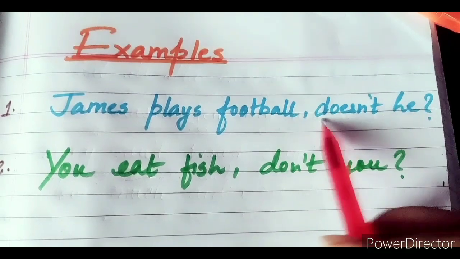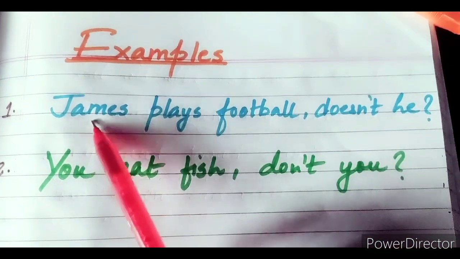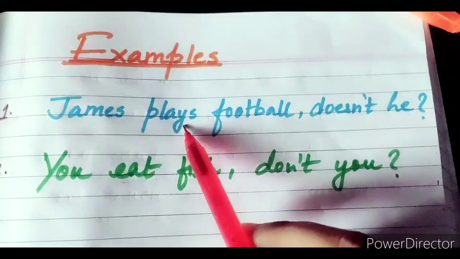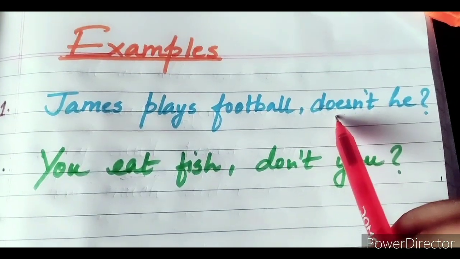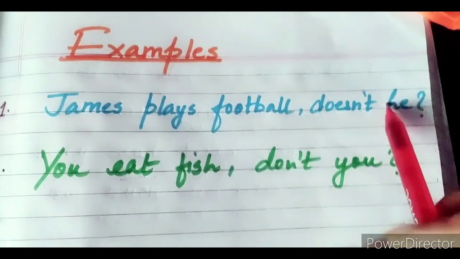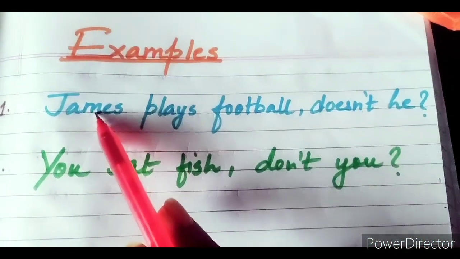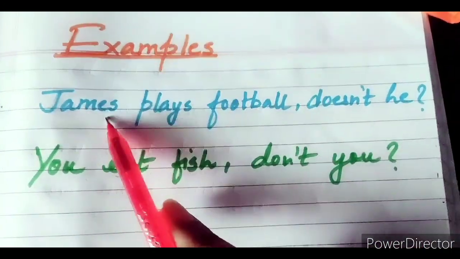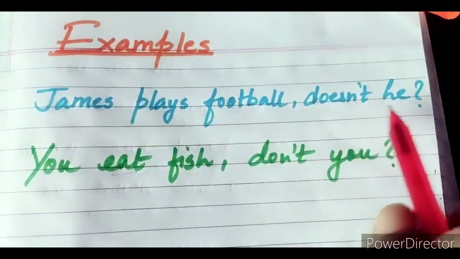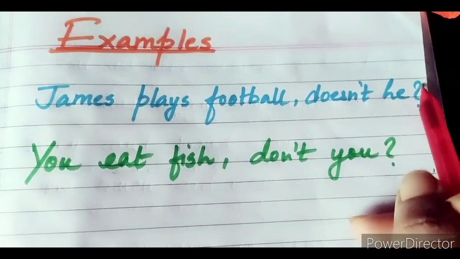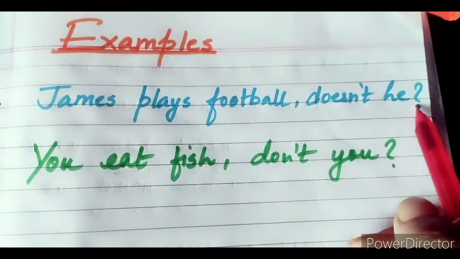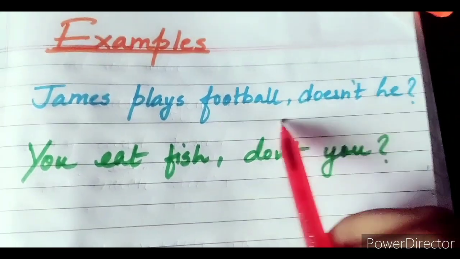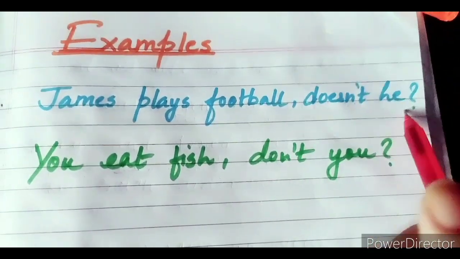Okay, so we are going to use does because we are using the third person singular over here, and we will use not because our statement is positive, so question tag will obviously be negative, and we will be using he. Why? Because James is a masculine gender, so the pronoun for the masculine gender will be he. If it had been Mary or any other feminine gender, then we would have used she, and the sentence will end with a question mark. Alright, that is why we have the statement James plays football, comma, the question tag is doesn't he.